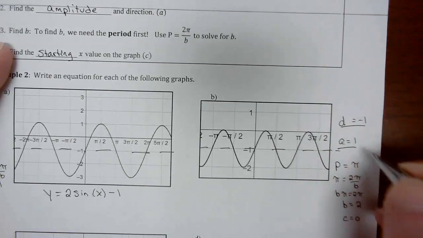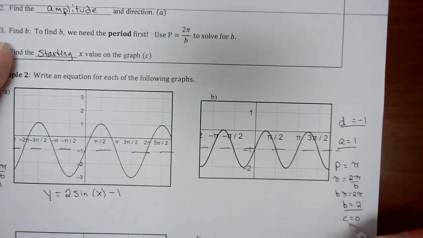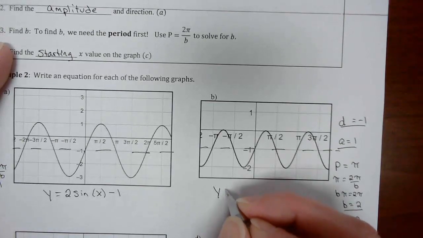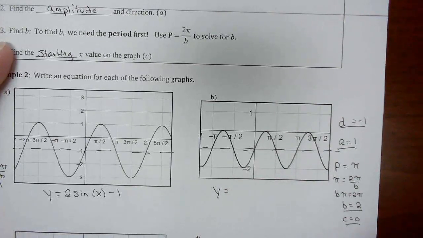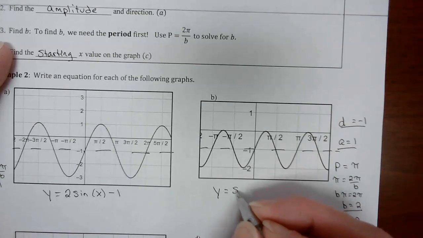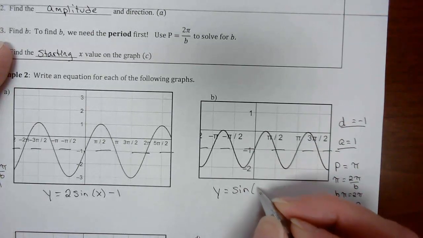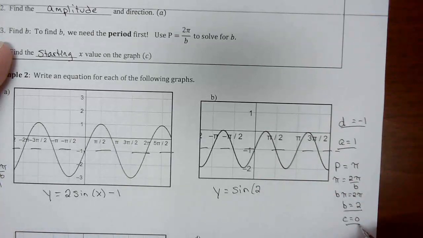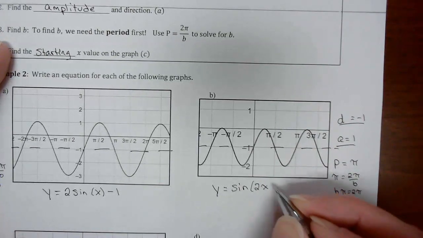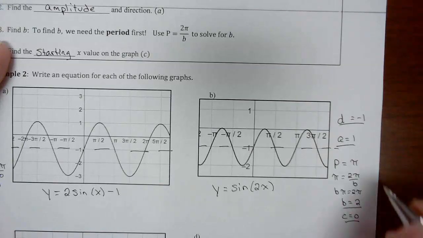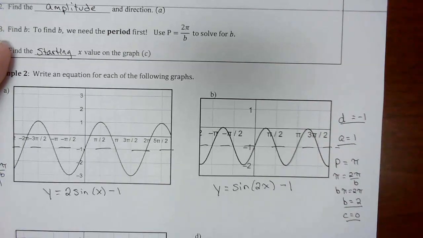So we got this, this, this, and this. So y equals A, which is just 1 on this one, sine of B times x minus 0, so just x, and then plus our D, which is -1.